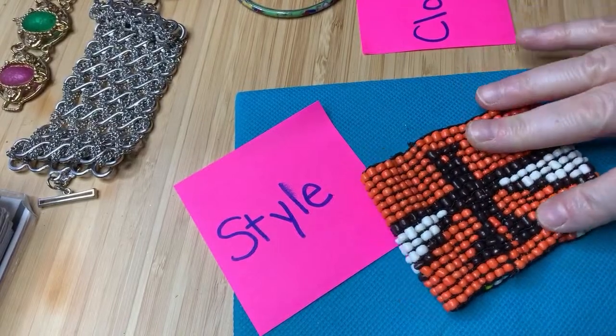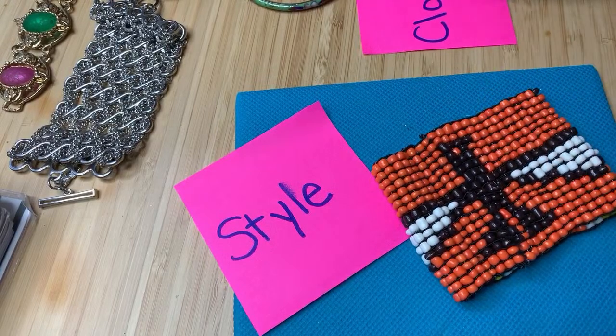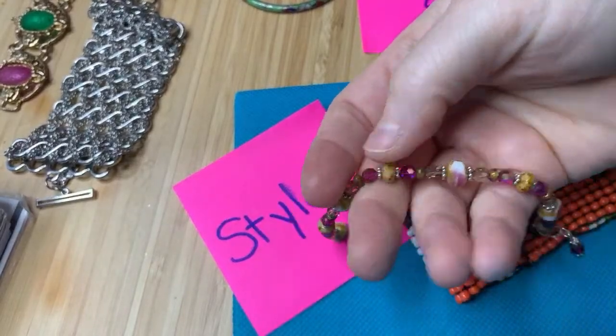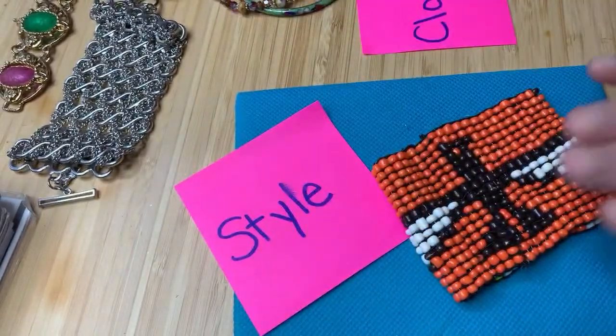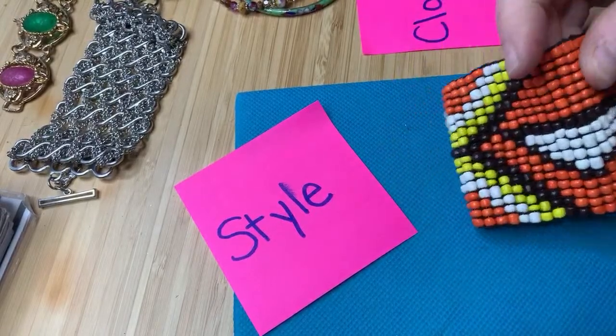So, is the bracelet plastic or crystal? It depends on which one you're talking about. This one, those are crystals on those. I think those might be glass. And this is the bird, I think the Thunderbird.